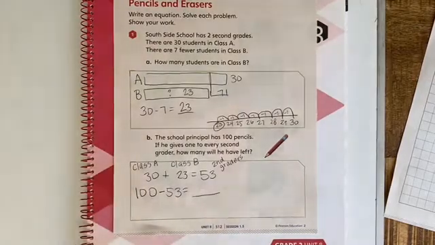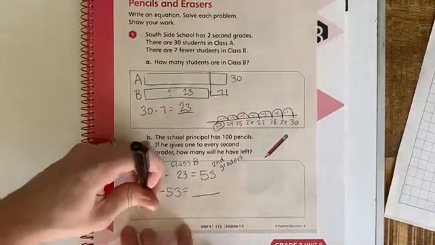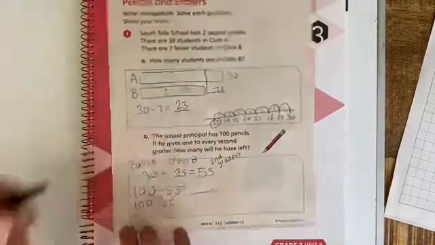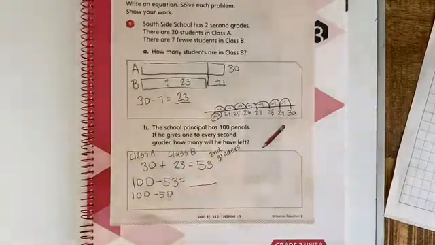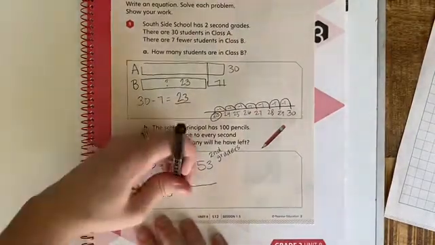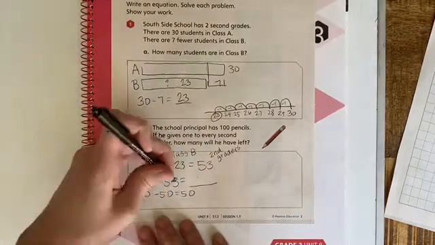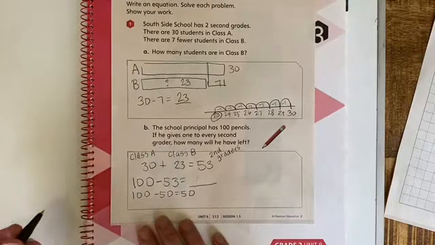So I think I'm going to use some equations on this. So I know 100 minus 50. Now I know 50 plus 50 is 100. So if I take 50 away, I should still have 50. So I split up this into 50, and I'll do the 3 here in a minute.